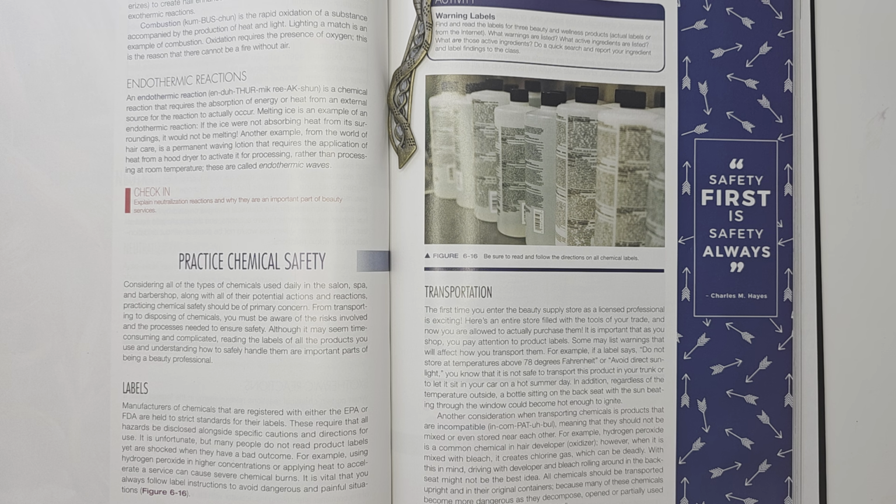Practice chemical safety. Considering all the types of chemicals used daily in the salon, spa, and barbershop, along with all their potential actions and reactions, practicing chemical safety should be a primary concern. From transporting to disposing of chemicals, you must be aware of the risks involved and the processes needed to ensure safety. Although it may seem time-consuming and complicated, reading the labels of all the products you use and understanding how to safely handle them are important parts of being a beauty professional.